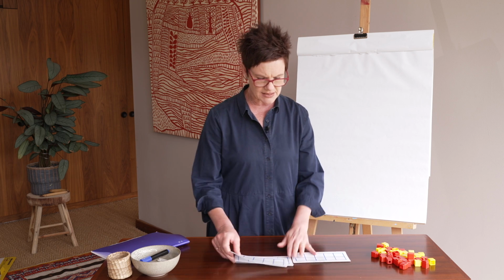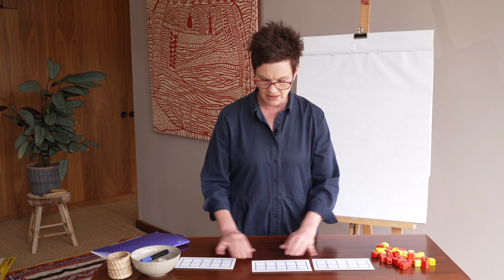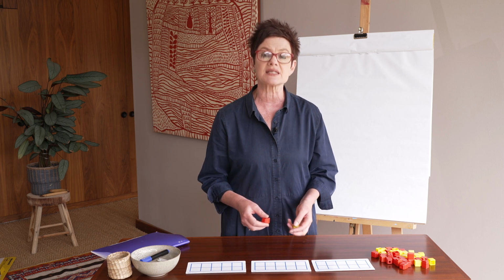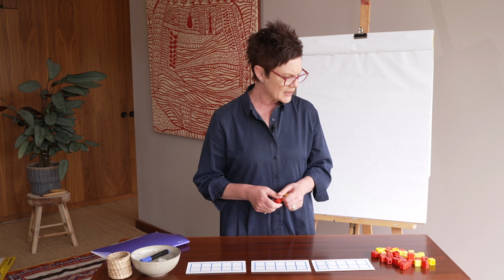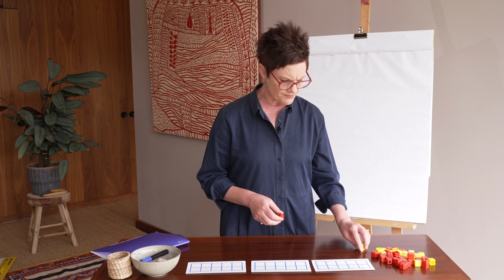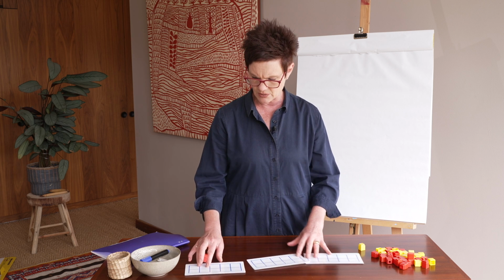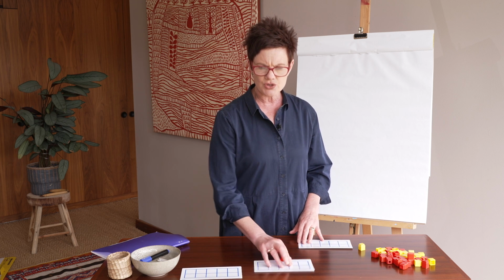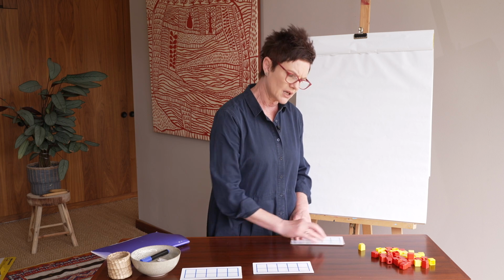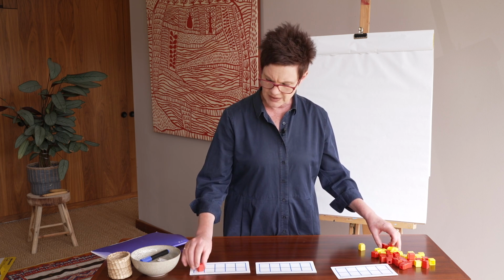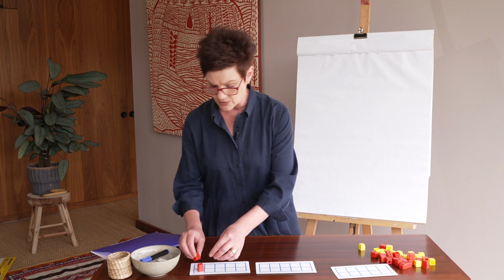So let's make it. Remember, we make, draw, and write or represent. So here we go. 28. Well, how many tens charts will I need? I'll need 10, 20, and I'll need 1 for the 8. So if I can quickly put these together so you can see what they look like.